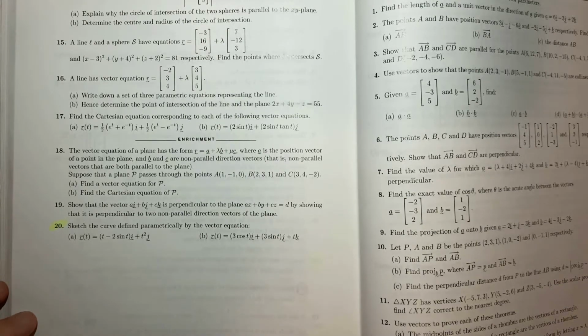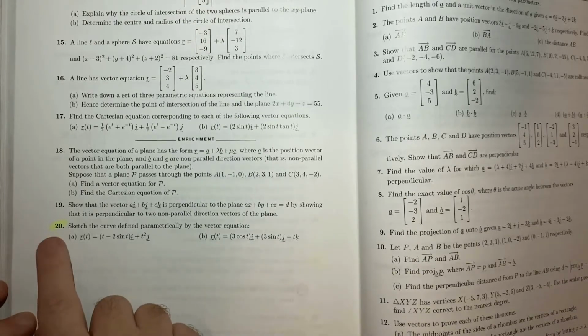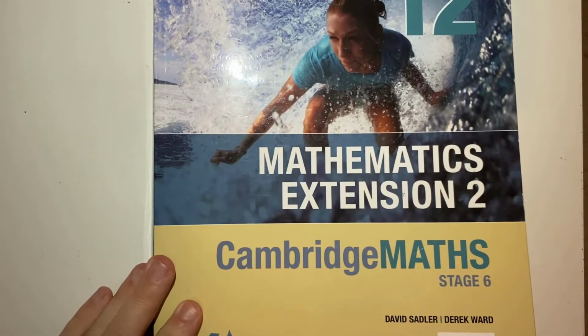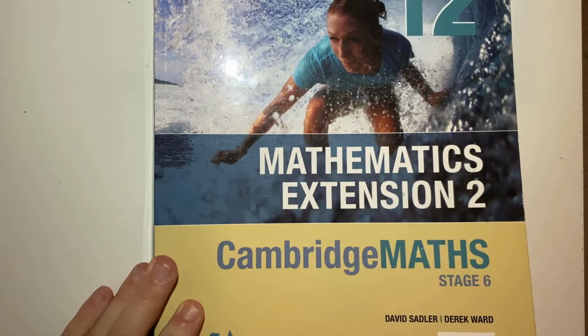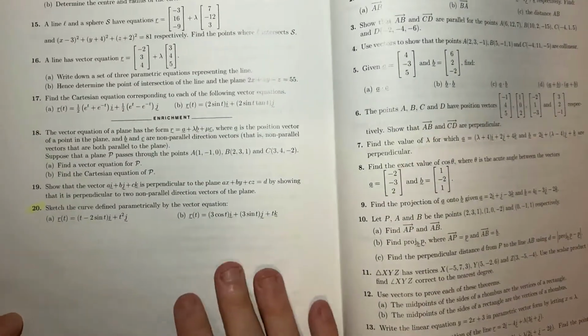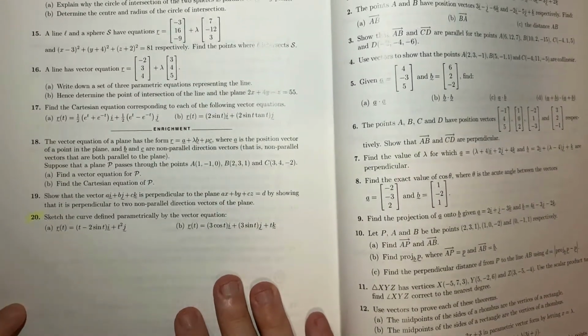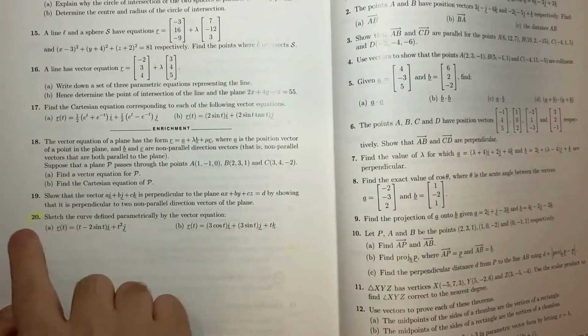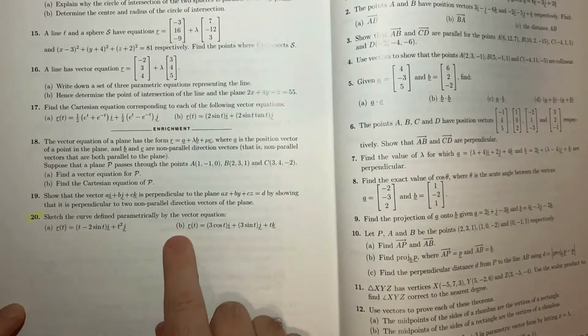For this video, I'm continuing to look through question 20 of exercise 5G of the Cambridge Extension 2 textbook. This is the third of three questions that a student has asked for help on. I recently put out a video where I worked through 20 Part A. So now I'm going to take a look at 20 Part B.